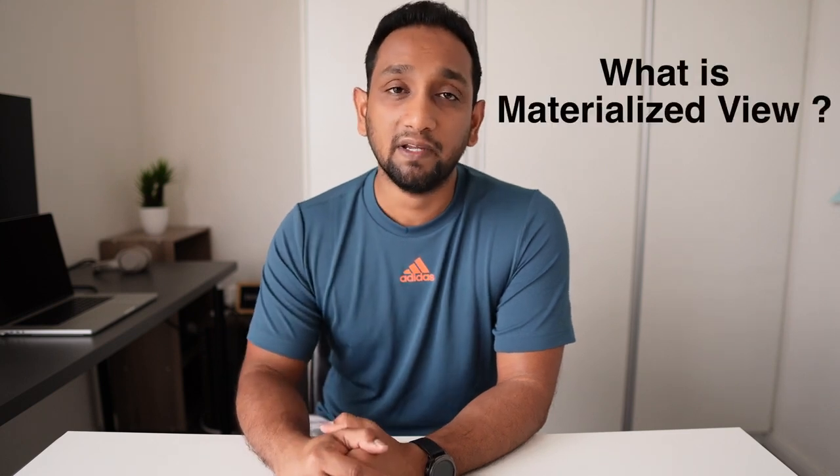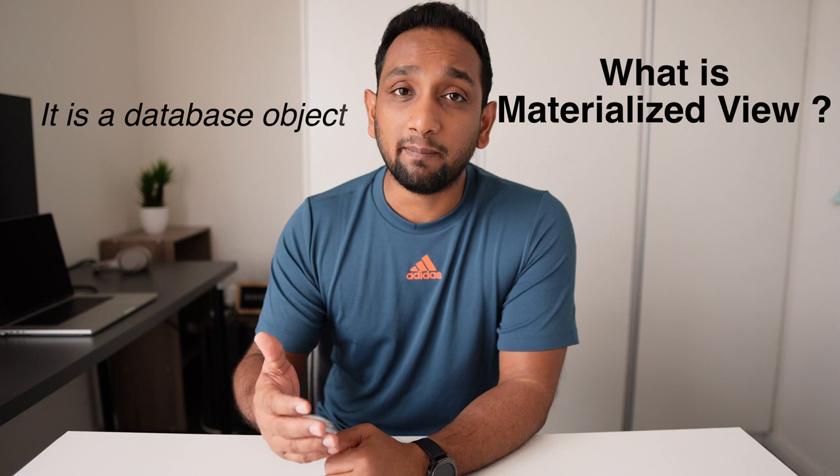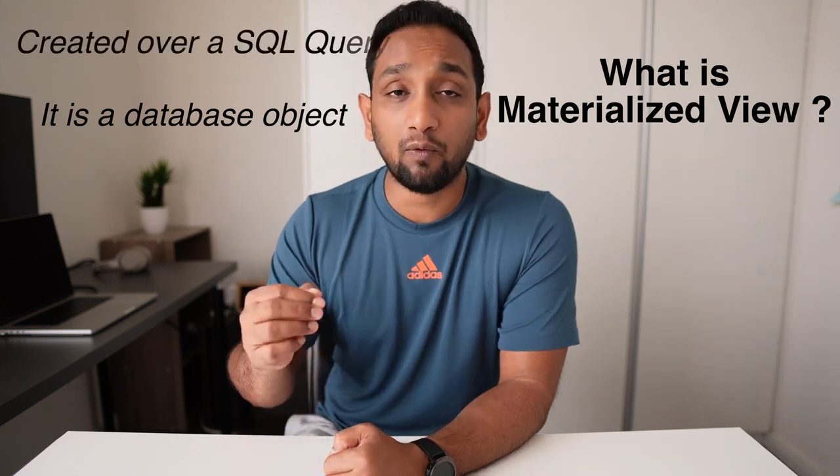Now, before I create a materialized view and show you how it improves performance, let's first try to understand what exactly a materialized view is. A materialized view is a database object. It is created over an SQL query, similar to a view.